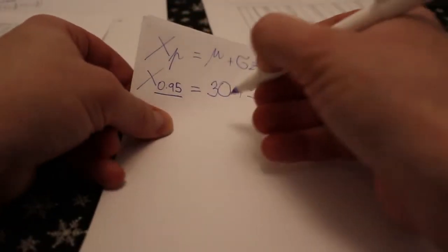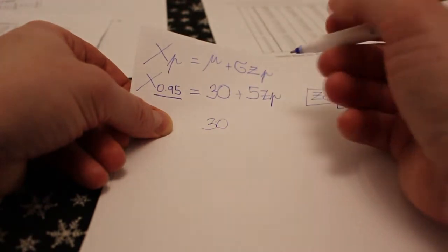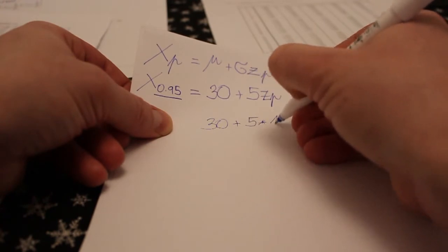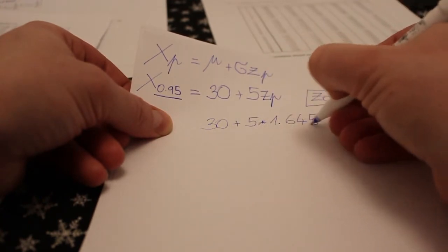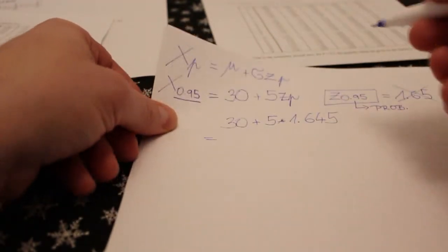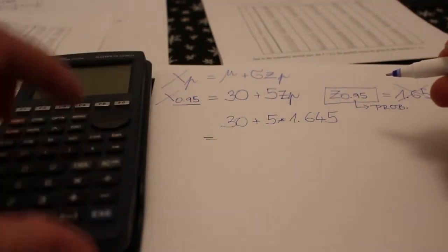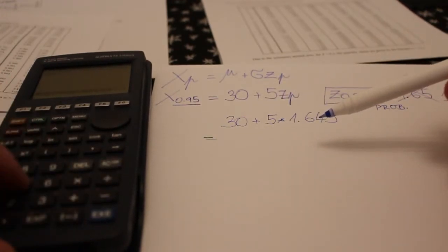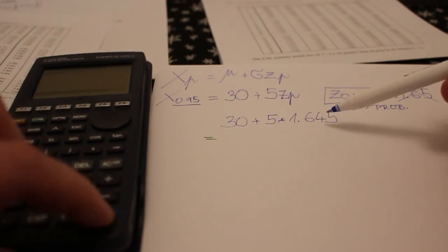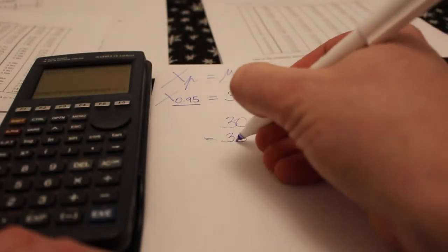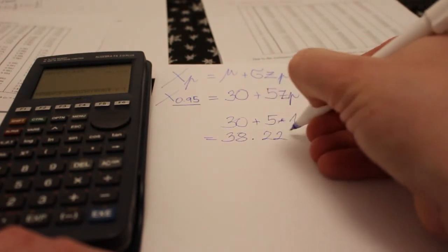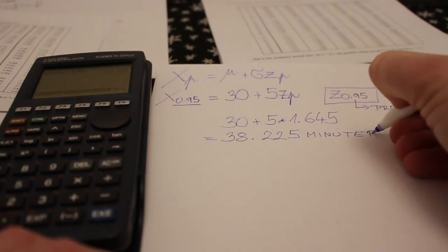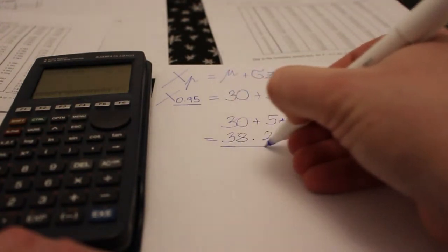Okay, so 30 minutes is the mean, yes? Plus 5 times 1.645. And the result is the time necessary for 95% of students to be able to write the test. So 30 plus 5 times 1.645, enter, 38.225 minutes. Yes, so this is the result.